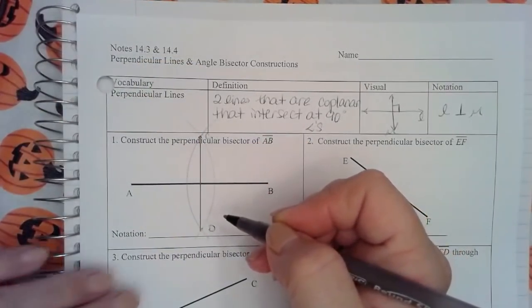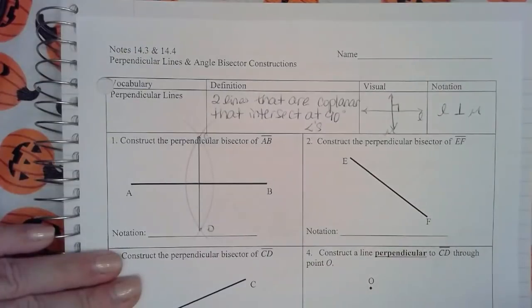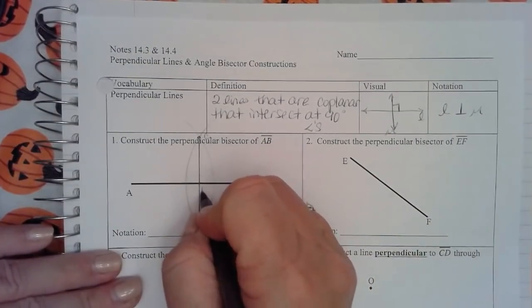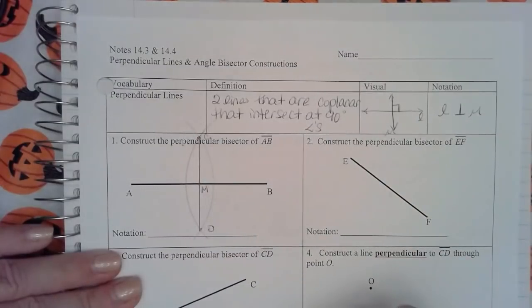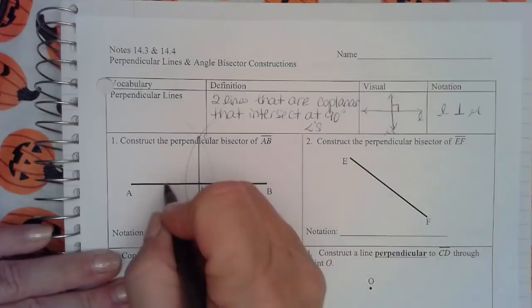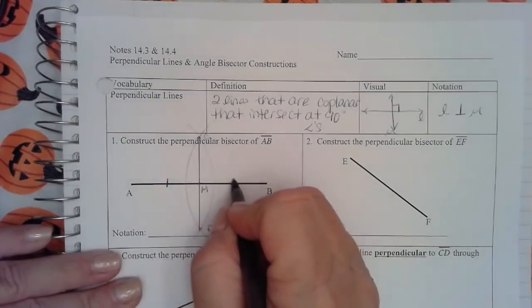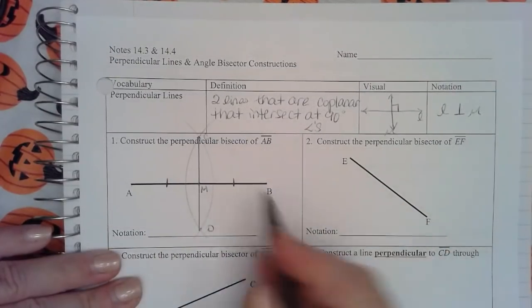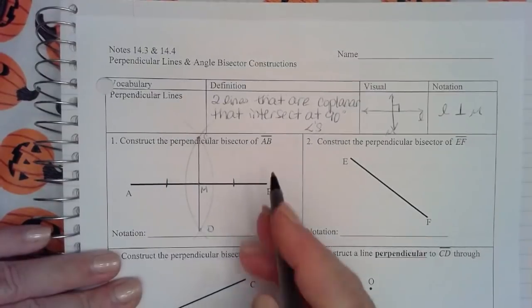Now, we've just done the perpendicular bisector, which means we need two things to notate. The first thing is to label the point in the middle M because it is the midpoint. Since it is a midpoint, it cuts this segment in half, which means this part is congruent to that part.